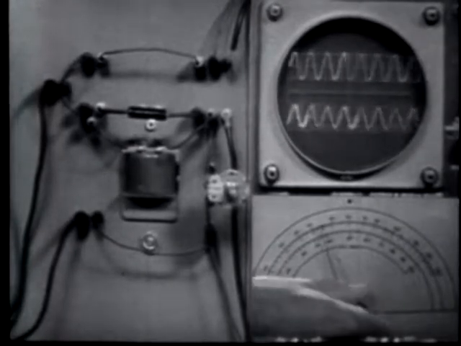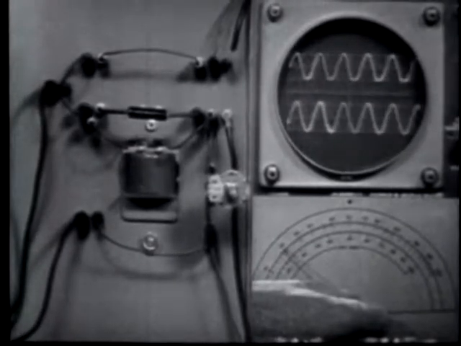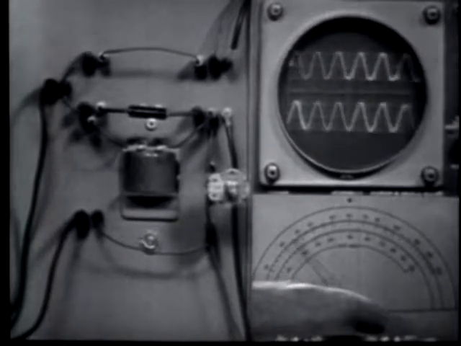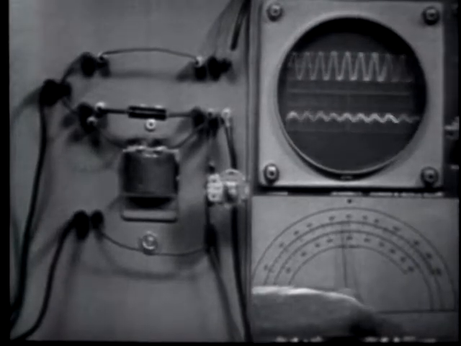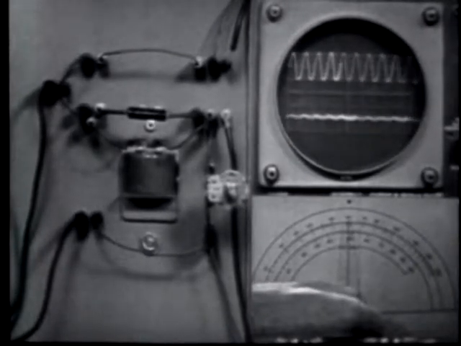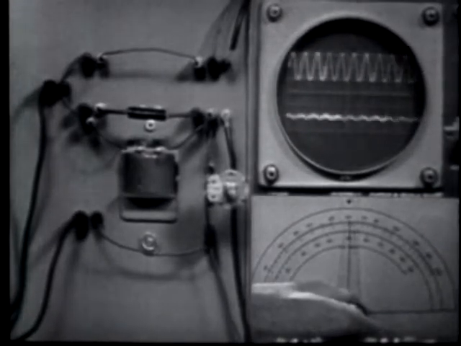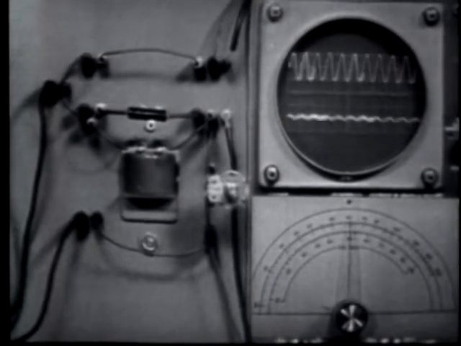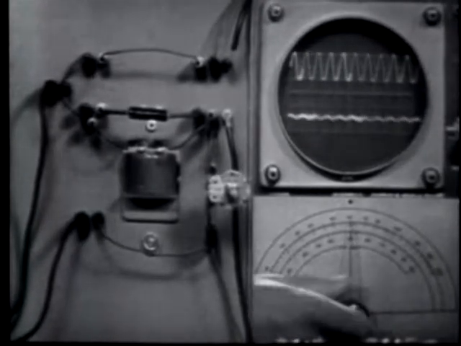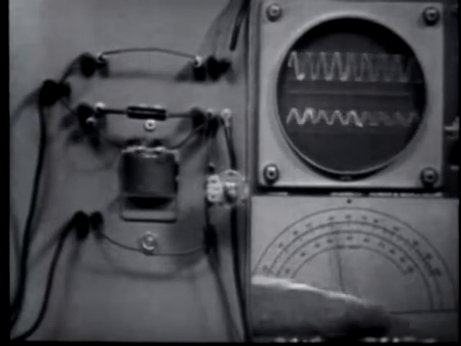At low frequencies, I have maximum output from the filter. But right around resonance, the output drops off to practically nothing. We're rejecting these frequencies right around resonance. Frequencies above resonance are being passed. So the parallel tank in the series position causes the circuit to function as a band reject filter. It's rejecting a band of frequencies right around resonance, but passing all others.